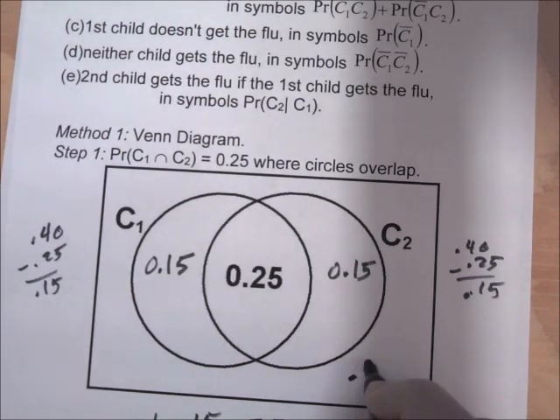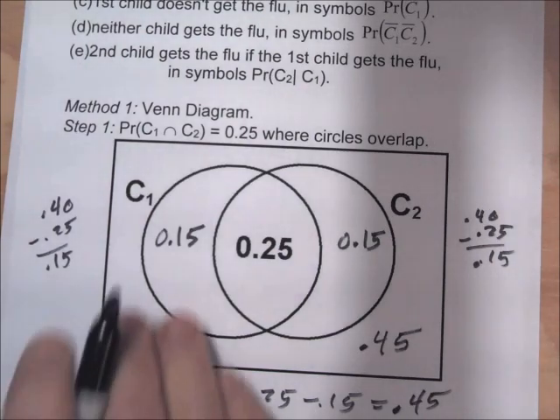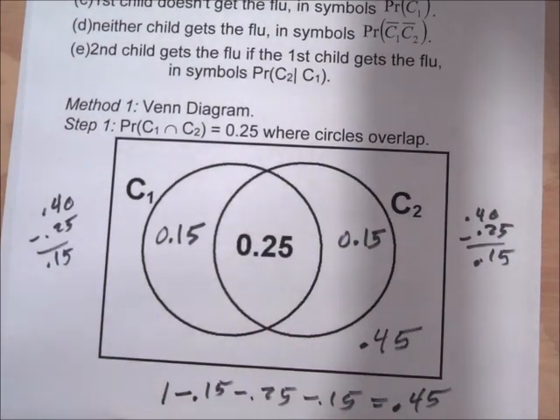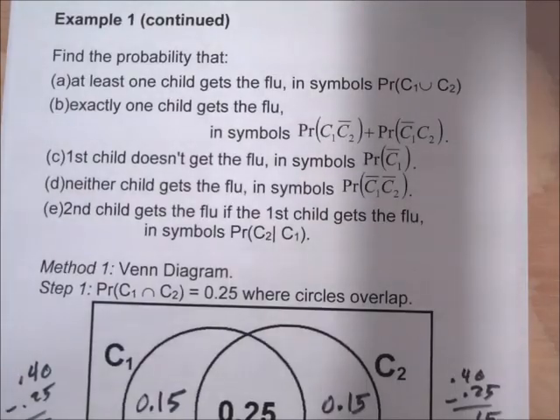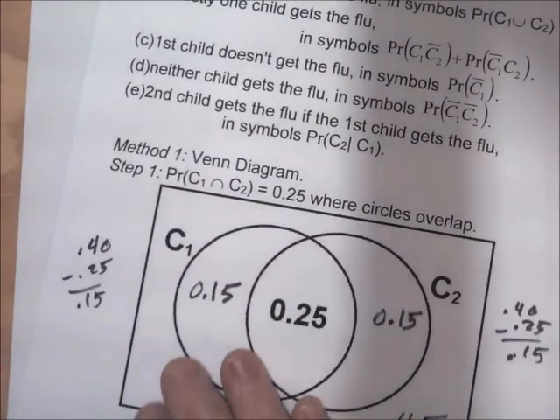That's the probability that neither one gets the flu. Then we can answer the questions here. So for part A, let me get a different piece of paper.